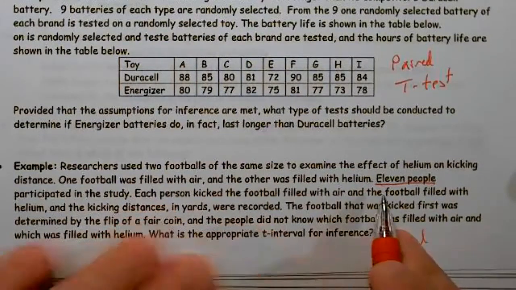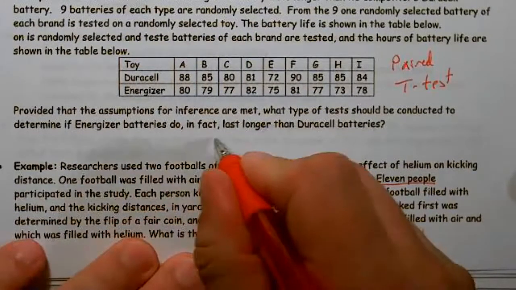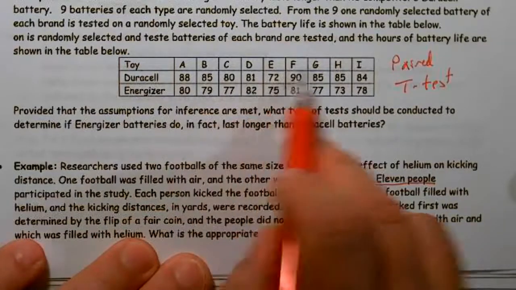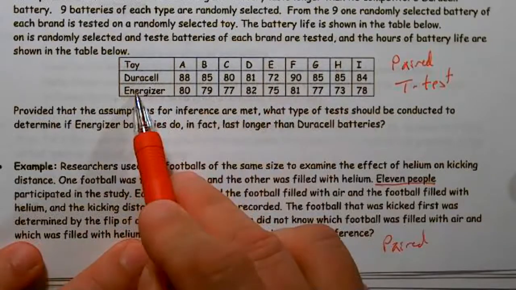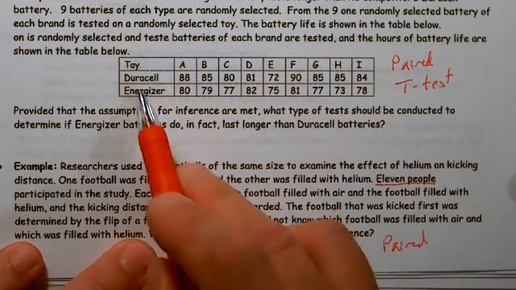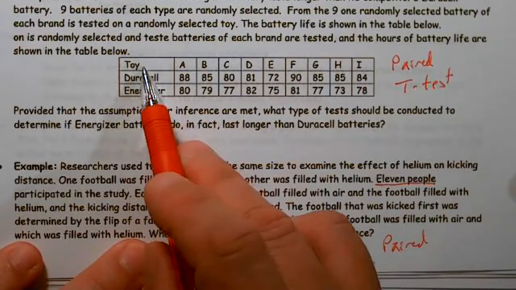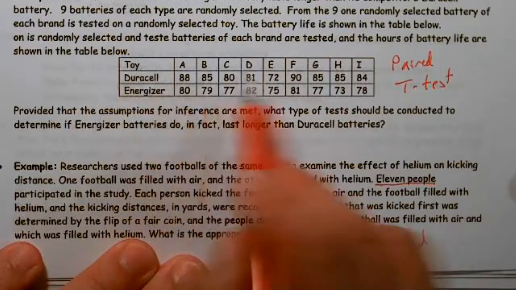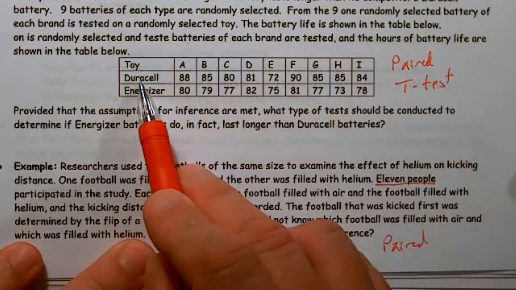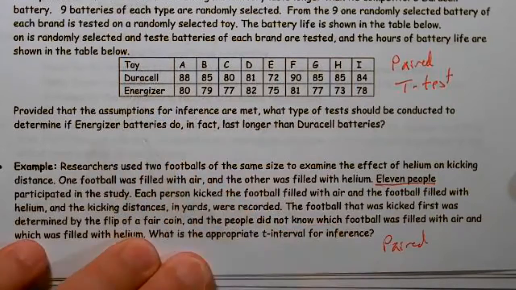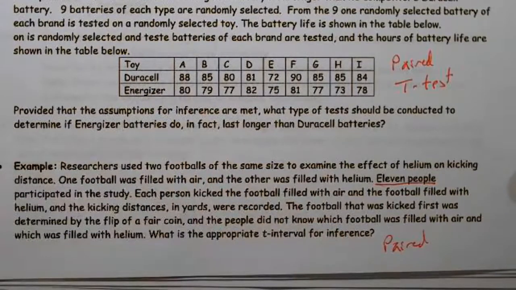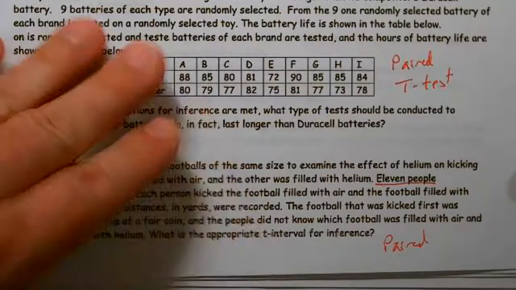And we know that because we have essentially person A, person B, person C, and then we have helium and air. So basically, the fact that I can make something out of it, basically making a 3-row table, where we have person A, B, C, and D, and then helium, and then air, and we have the same size, the same sample lengths. That makes this a paired.